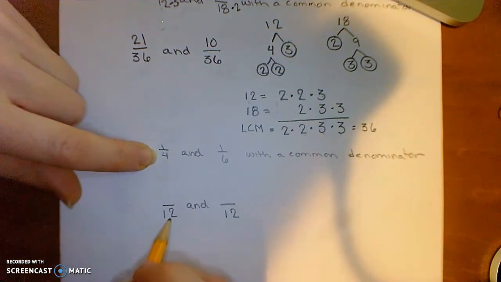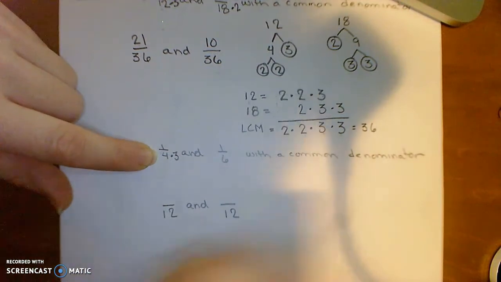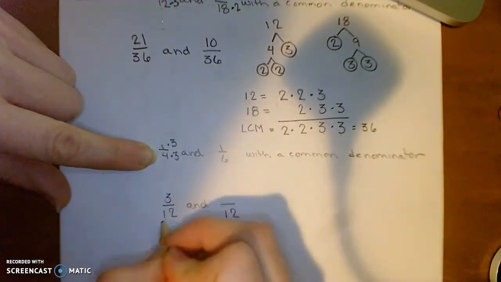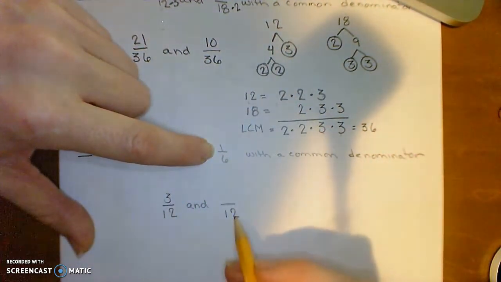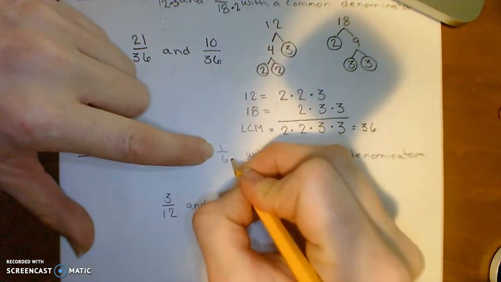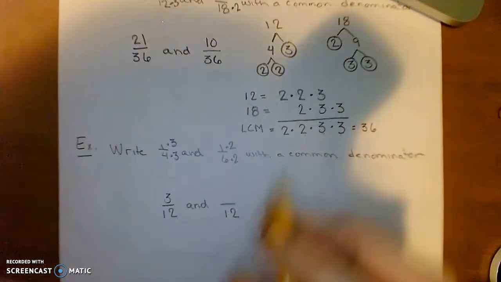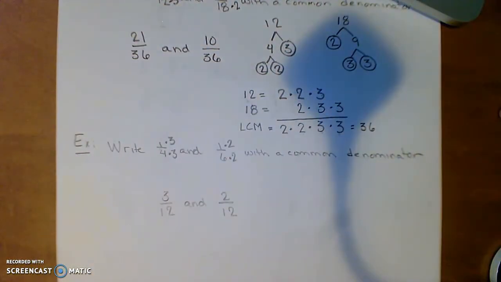So 4 times what equals 12? The missing factor is 3. So times 3, times 3. 1 times 3 is 3. 4 times 3 is 12. All right, and over here, what do I multiply 6 by to get 12? The missing factor is 2. 6 times 2, 1 times 2. So 1 times 2 is 2, 6 times 2 is 12. There we have it. My fractions are converted.